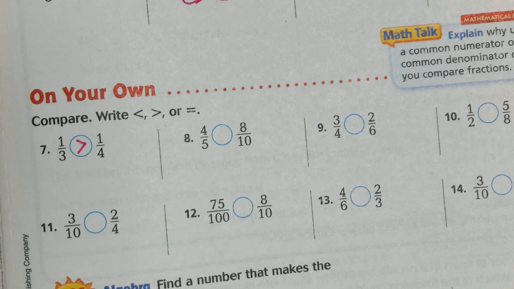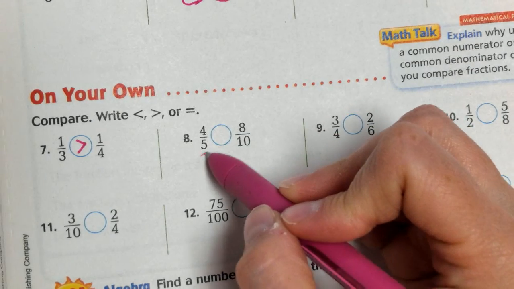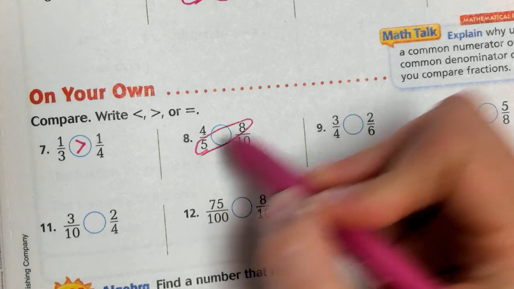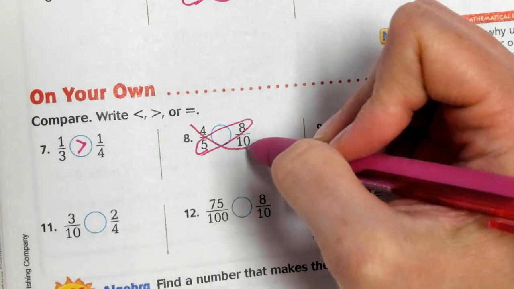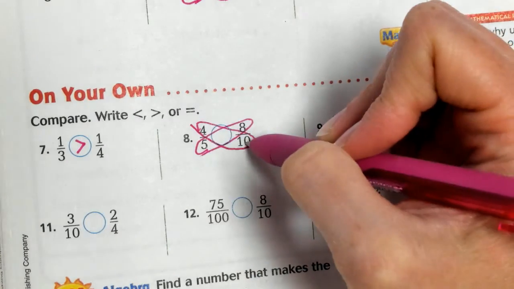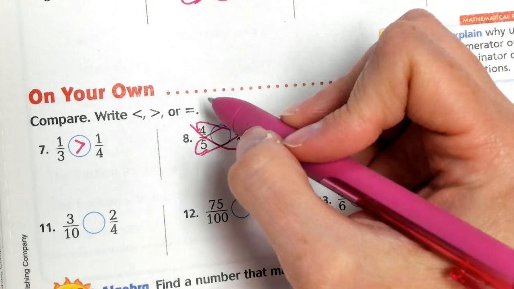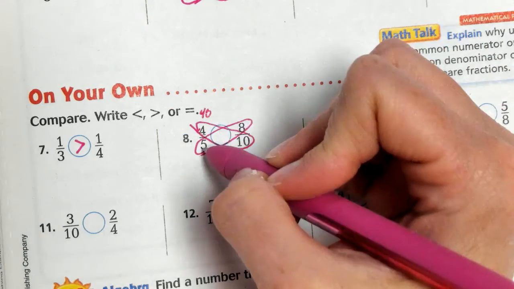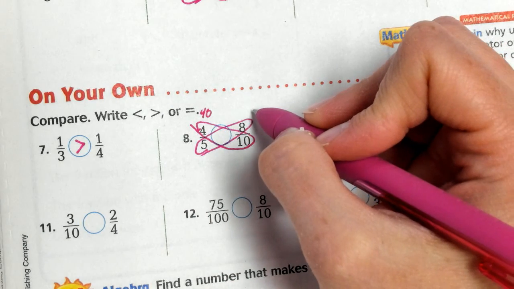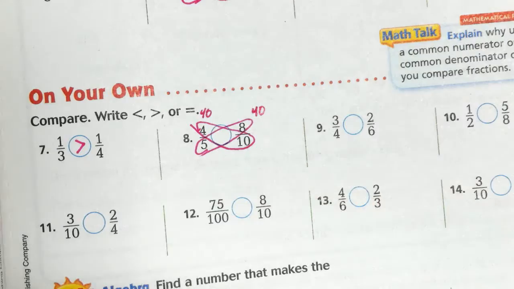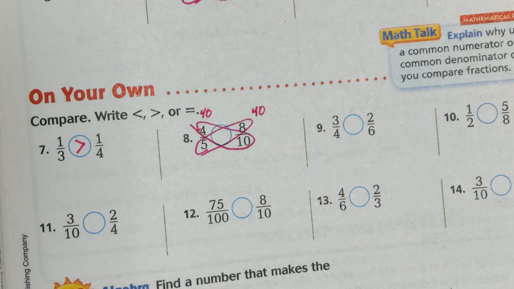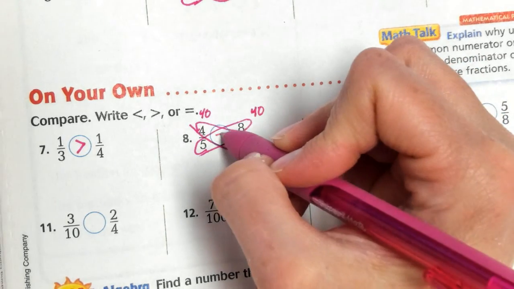All right, what about 4/5 and 8/10? Do I have anything common? No, so I'm going to cross multiply. All right, what is 10 times 4? What is 5 times 8? All right, so how do these two fractions compare? They are equal.